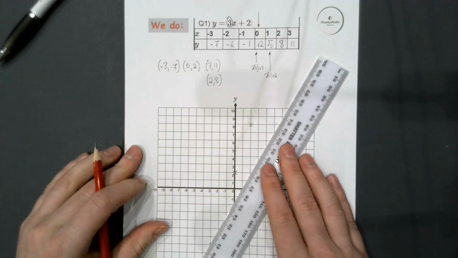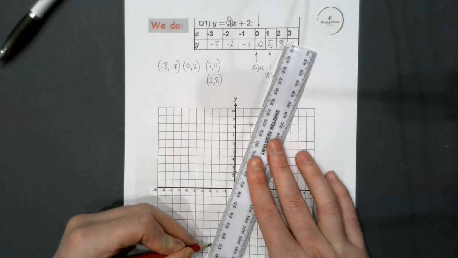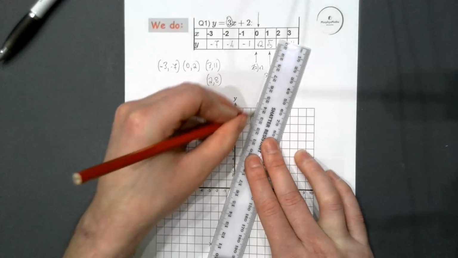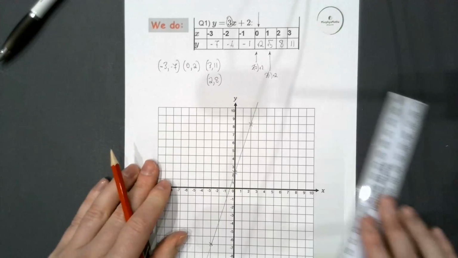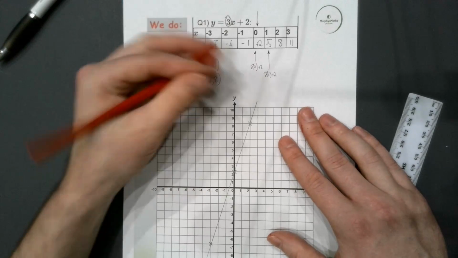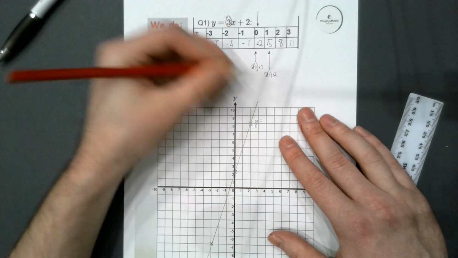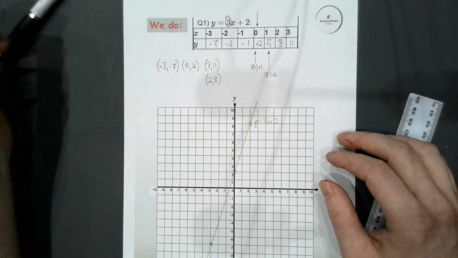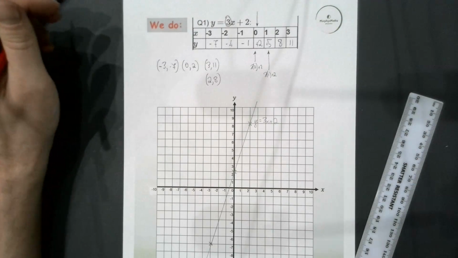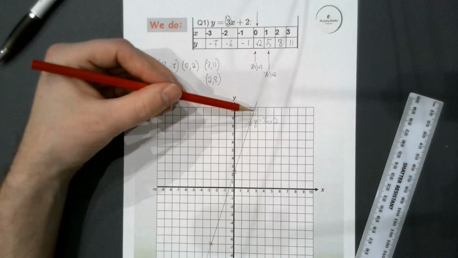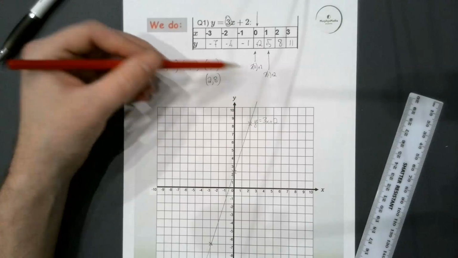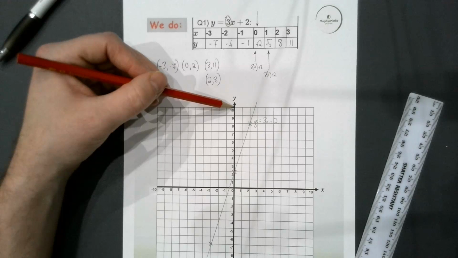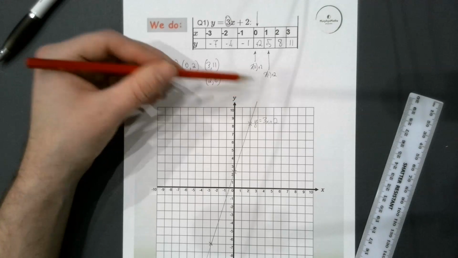Join them up and hopefully it will give me that straight line. Again, make sure you're using ruler and pencil. So that's what my straight line looks like. Again, name it y equals this time 3x plus 2, and that's the solution done. What you will find with this one is that if I continued my graph up here, it would eventually come to that 3, 11. But obviously my graph only came as far as 10, but at some stage it will go through that 3, 11.